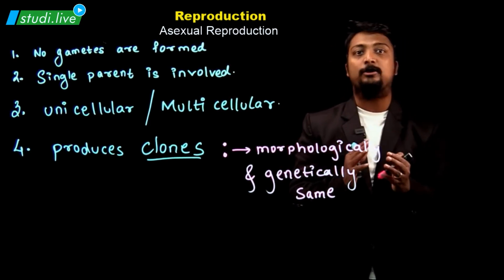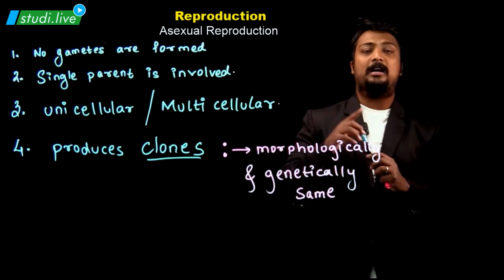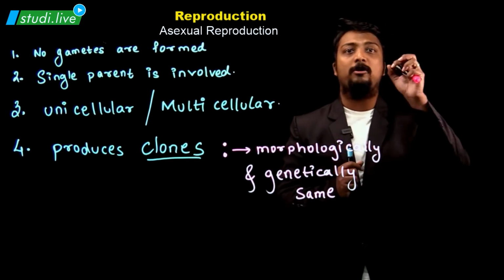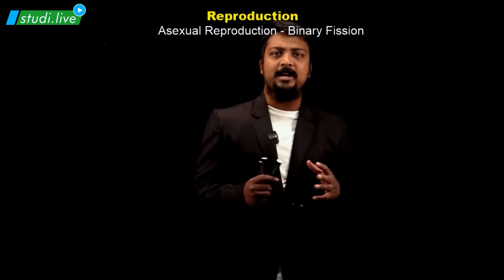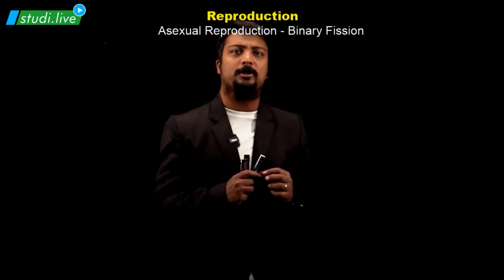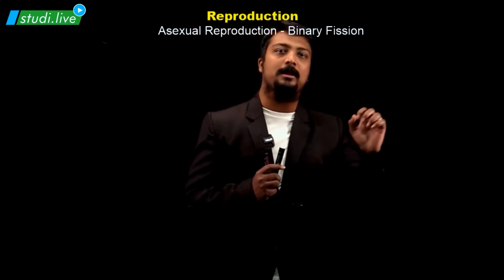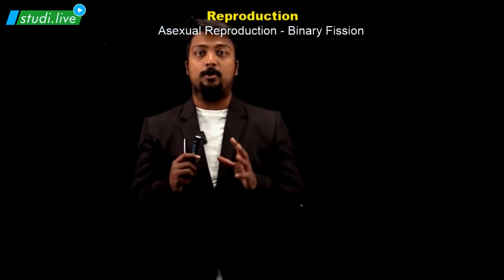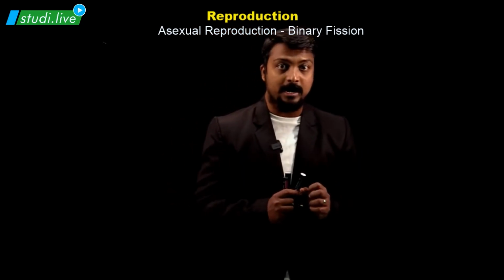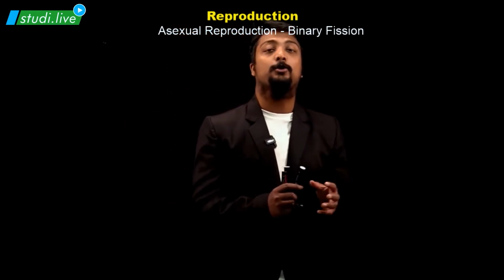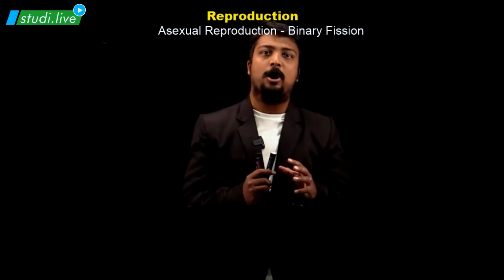So whenever in unicellular or multicellular asexual reproduction happens, they always produce clones. So you should remember this. Till now you all know there are two different modes of reproduction. What are the two modes? One is sexual reproduction and one is asexual reproduction. Now we know what is asexual reproduction, where only one parent is involved. Now let us know how asexual reproduction occurs in many unicellular or multicellular organisms.